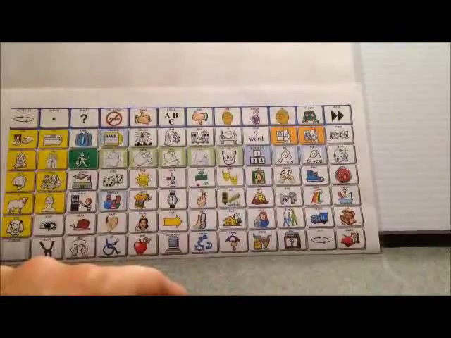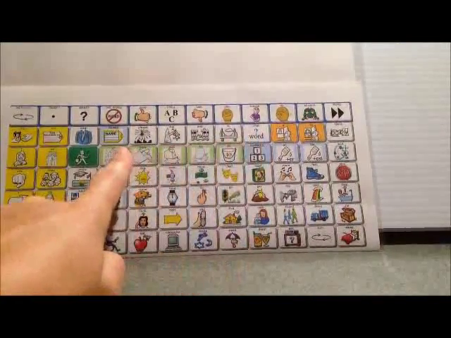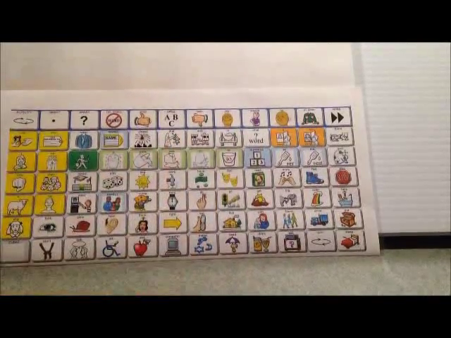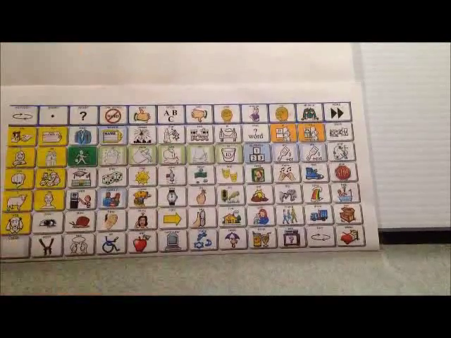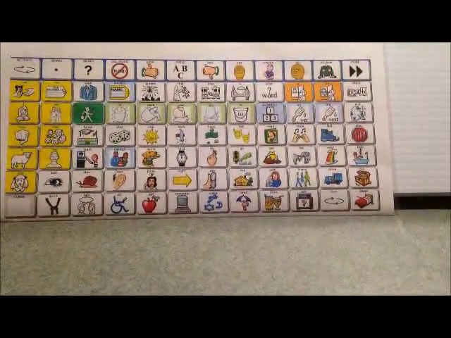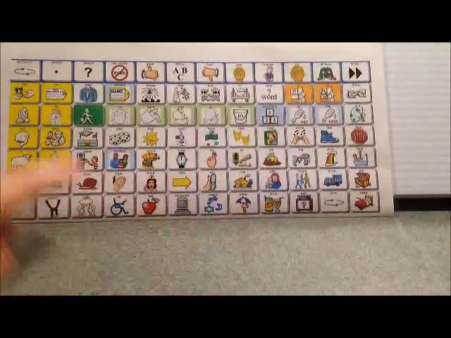Questions is a harder skill, but an important one to model. What is that? Some simple phrases when playing a game might be, you go.